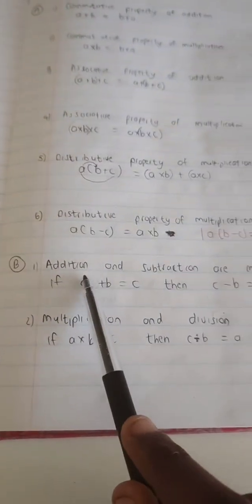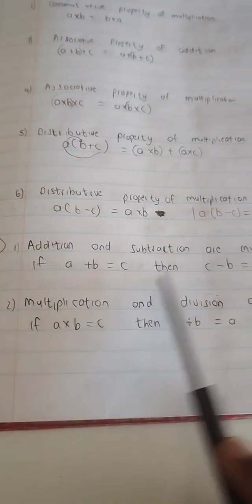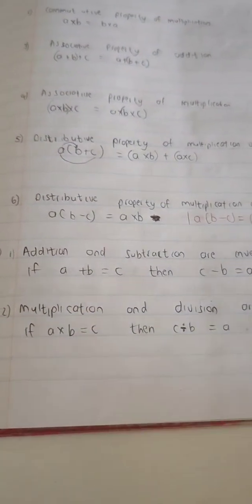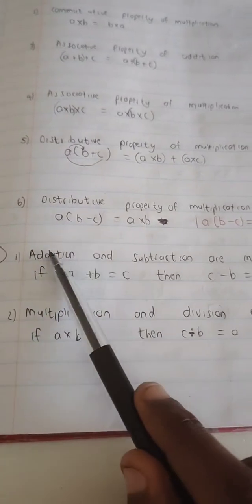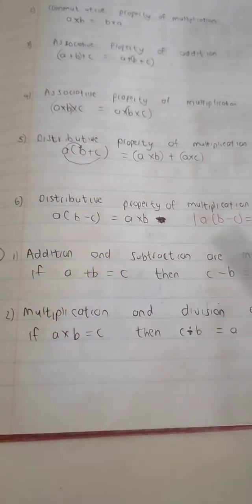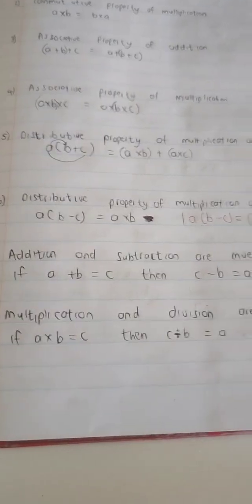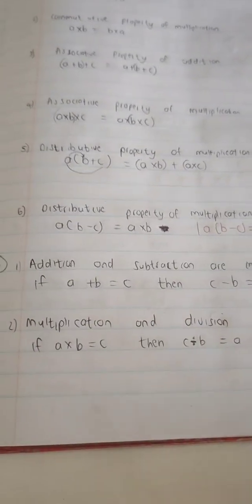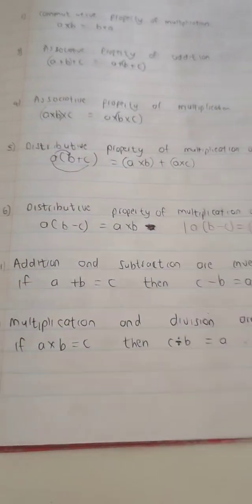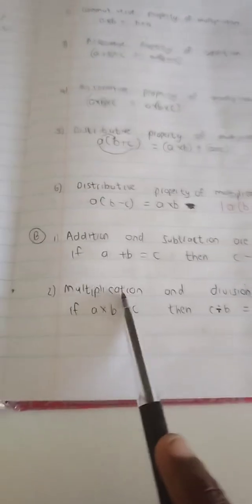Or you can say C, you take the A over, you leave the B. The sign changes to negative. So you can say C minus A is equal to B. So these are what we call inverse operations. Inverse. And more specifically, when it's dealing with addition and subtraction, we talk about what we call the additive inverse. The opposite to addition is subtraction.